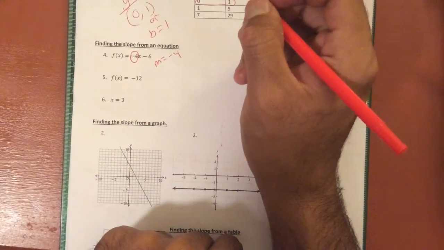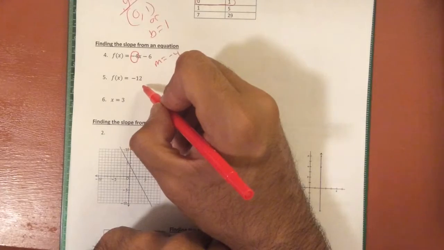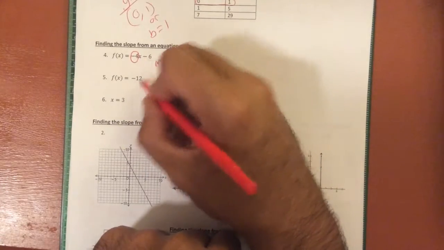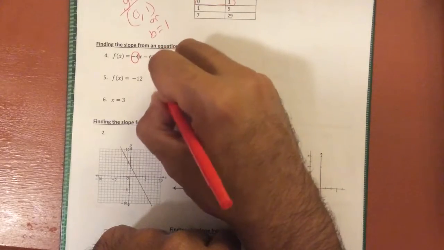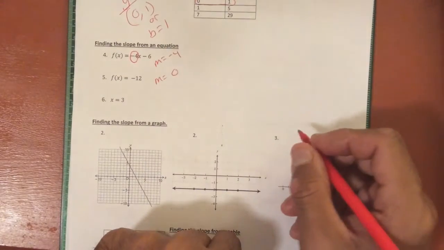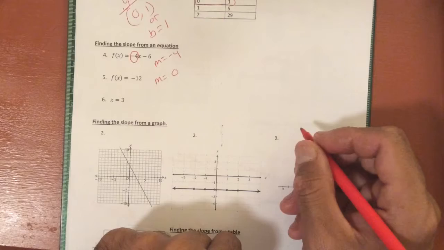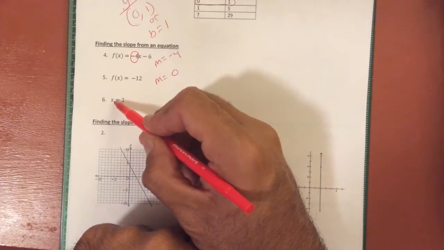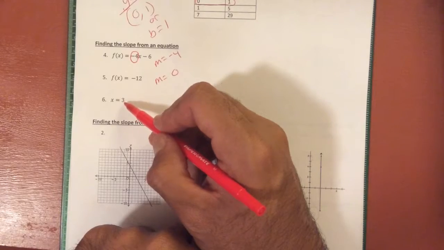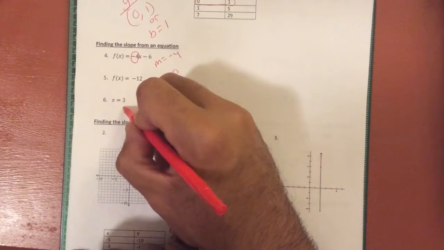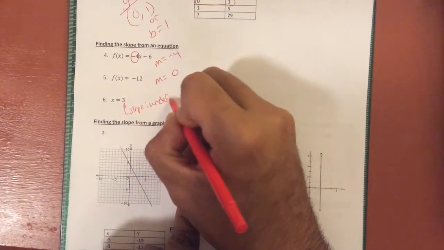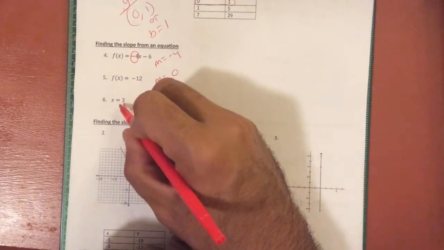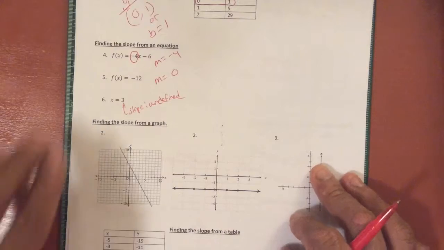For number 5, there is no x. So if there's no variable x, that means the slope is 0. Because remember, there's no x, so what represents nothing? 0. Number 6, like I told you, if you ever see x equals a number and they ask you for the slope or the y-intercept, know that the slope is undefined, because that is the equation for a vertical line.